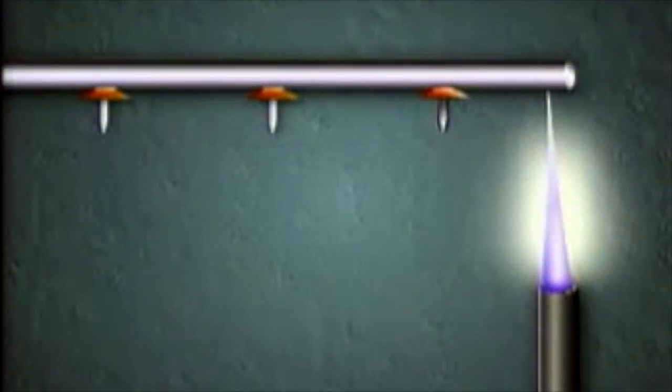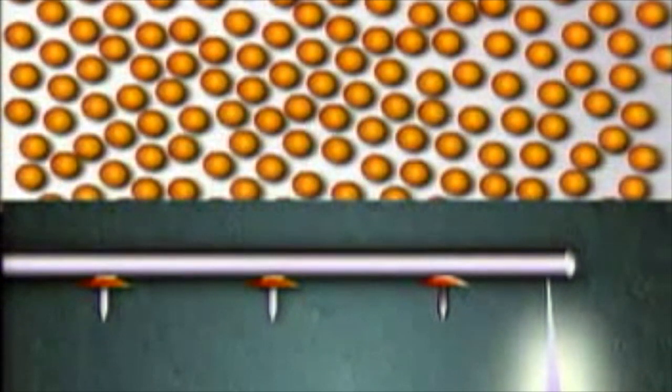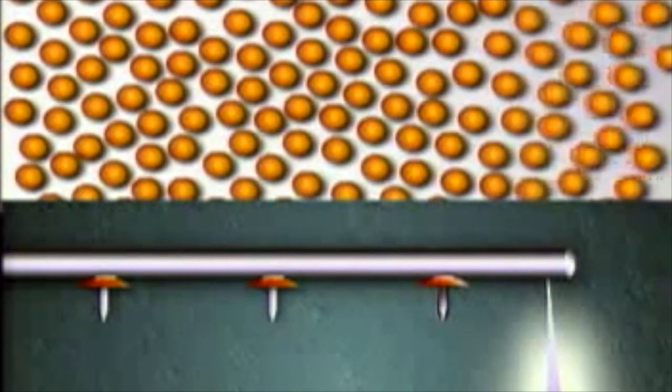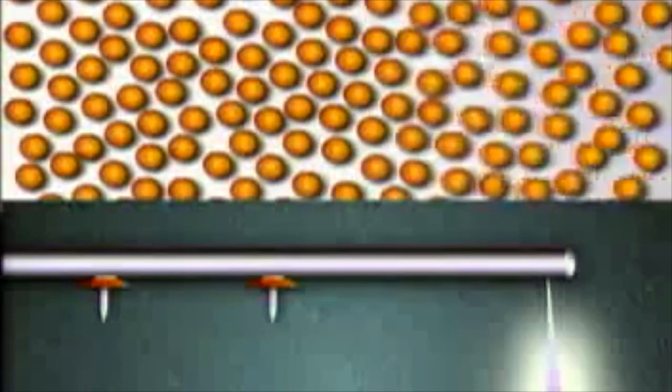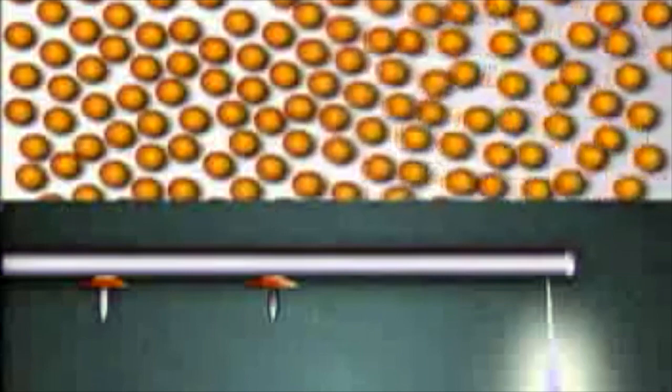Something similar happens with the molecules that make up the steel rod. As the molecules at one end are heated, they speed up and vibrate more. These molecules transfer energy to the molecules next to them, which become excited and move more rapidly. These molecules, in turn, excite the molecules next to them, and so on. In this way, heat energy is passed on from molecule to molecule, the whole length of the rod.